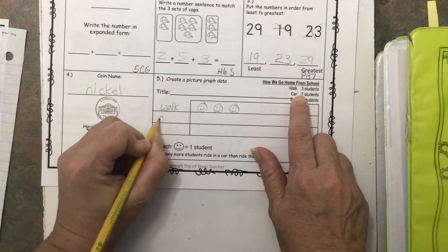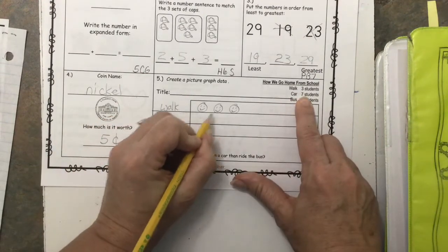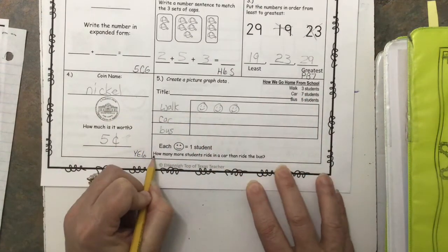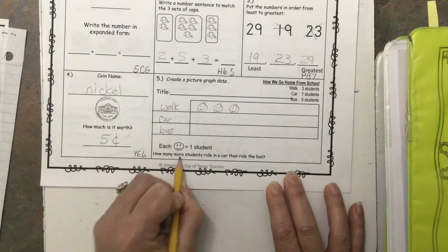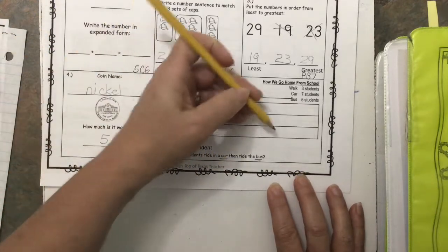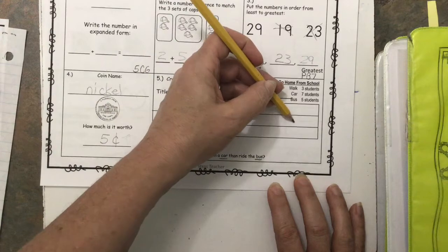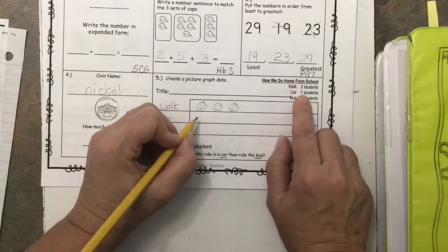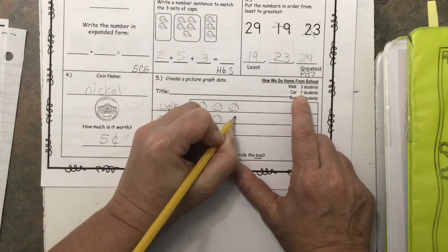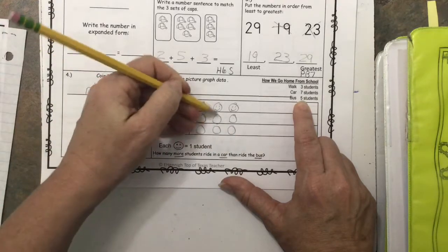Now, the car riders go here and the bus riders go there. And you need to draw smiley faces for each of the students, okay? Then, don't forget to answer this question. How many more students ride in a car than in a bus? So once you get your smiley faces drawn on here, you'll be able to tell how many more drive the car than the bus. Another thing that I teach them is I teach them that we always line up our smiley faces. Okay, we line them up. We want to line them up just like this.